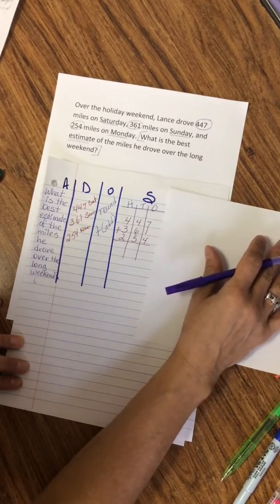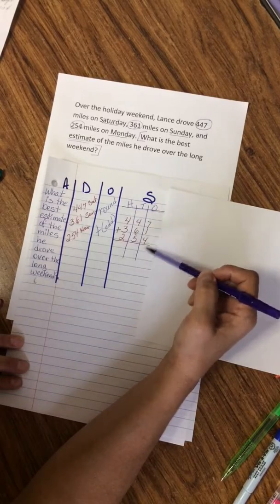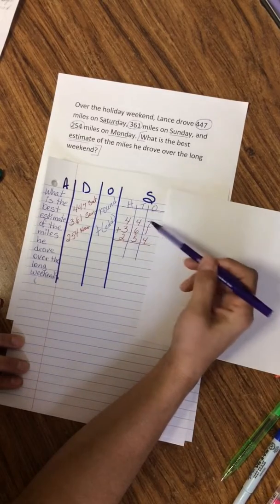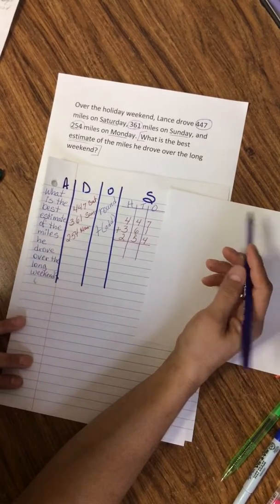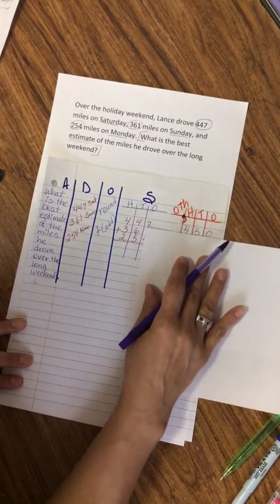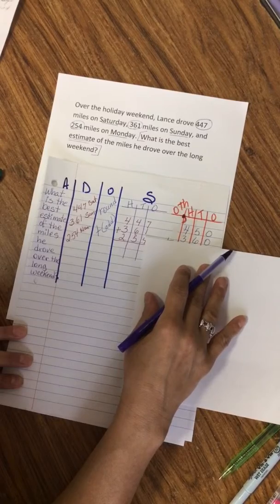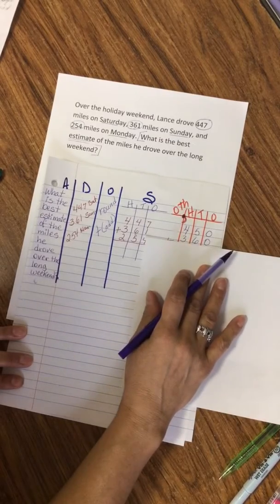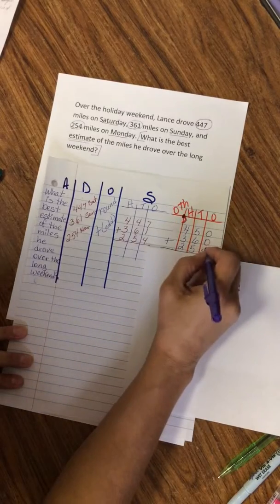So we've set up our problem, and we used a place value chart to keep our numbers in line, and we've written all our data in here. Since rounding is the first step we need to do, we have rounded 447 to 450, and 361 to 360, 254 to 350.